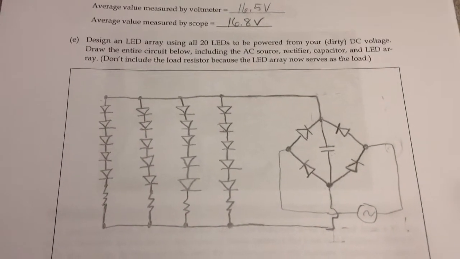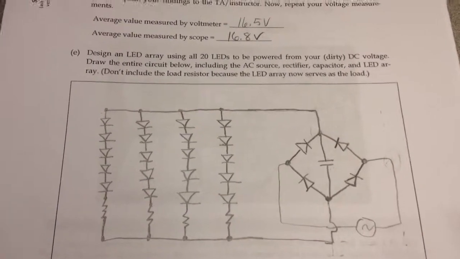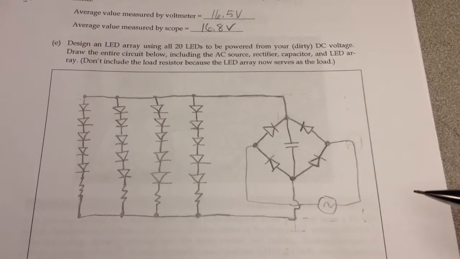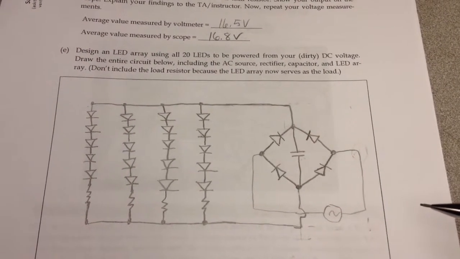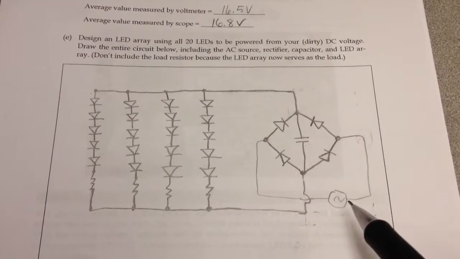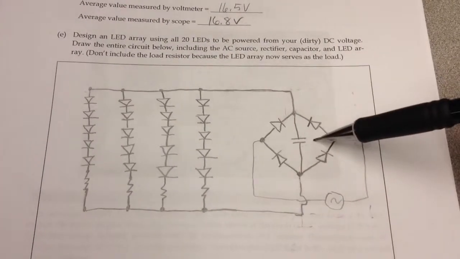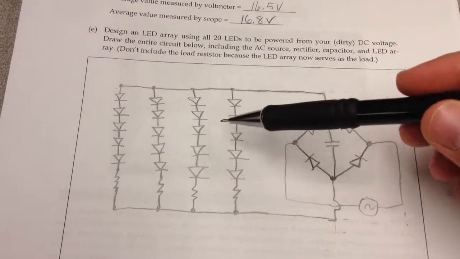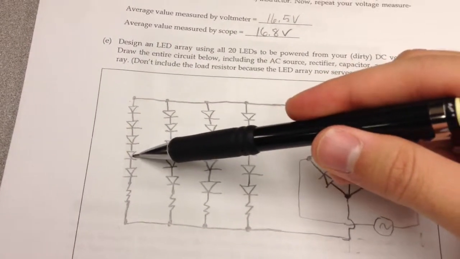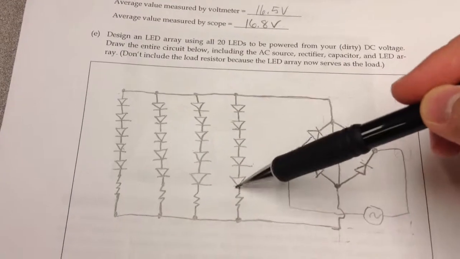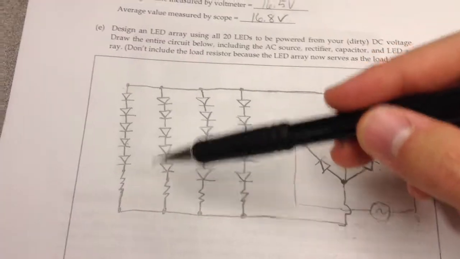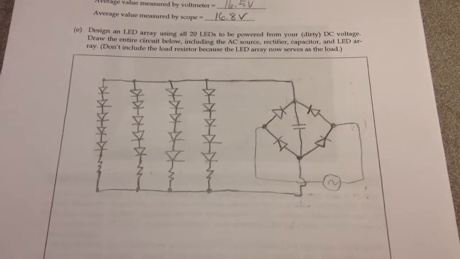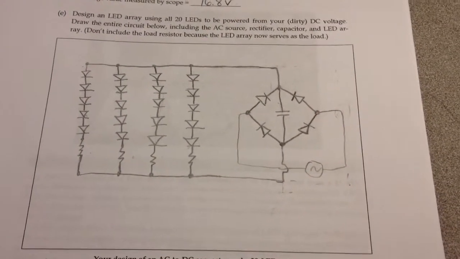And then we were asked to design an LED array using 20 LEDs to be powered from our DC voltage, including the AC source. So we drew the circuit. Here's our AC source. Here's our diode that we made with the 100 microfarad capacitor. Our 20 LEDs, we have 4 parallel rows, 5 LEDs in each row, and then a resistor for each of those. And this is what will be going into our final packaged project.